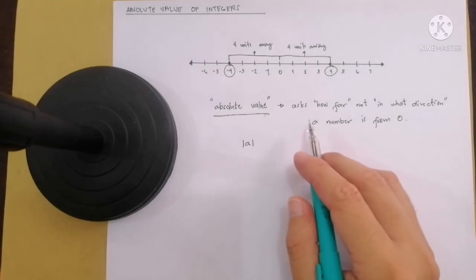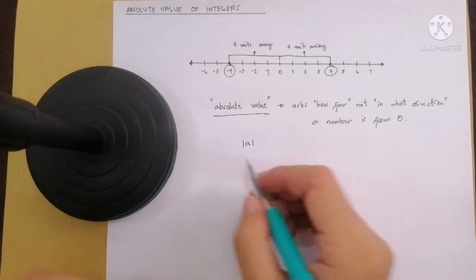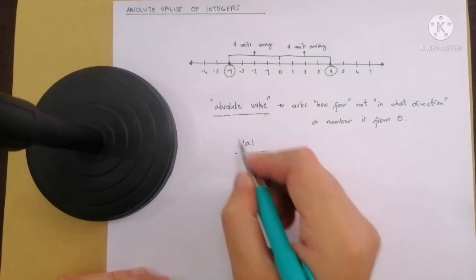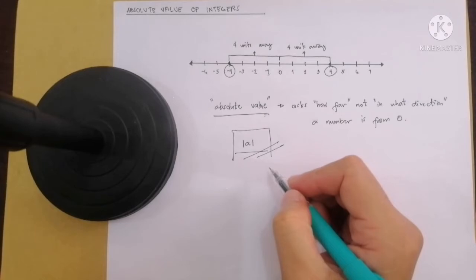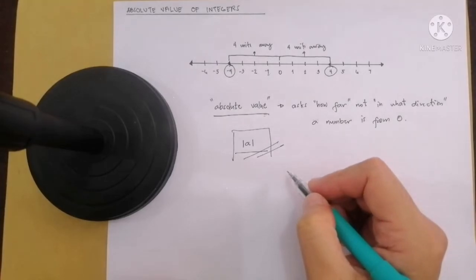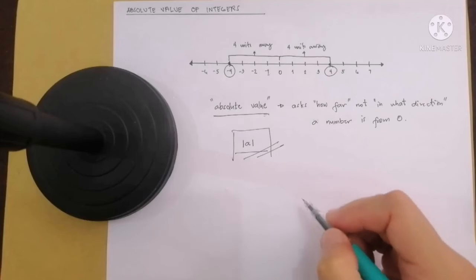If we are going to write the absolute value of a particular number in mathematical notation, we use this notation here. It is the distance on the number line from 0 to that particular number, where the distance is the number of units from 0 to that number.